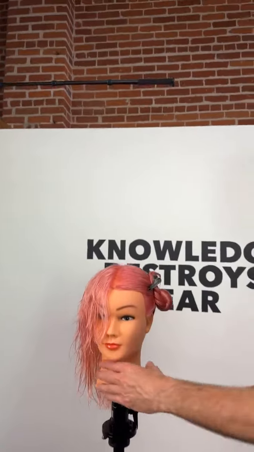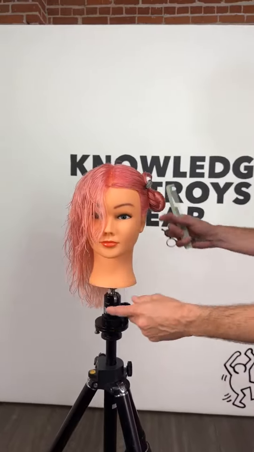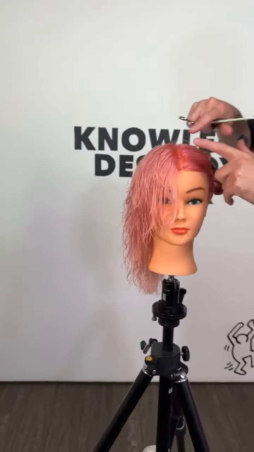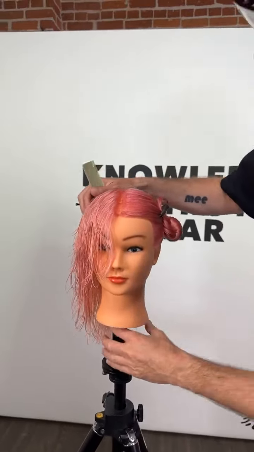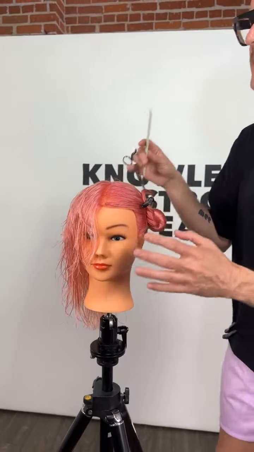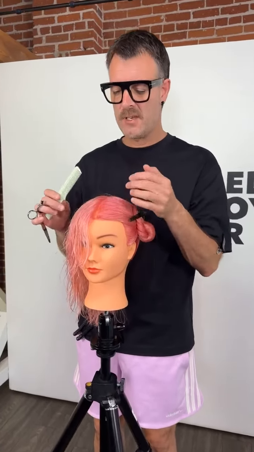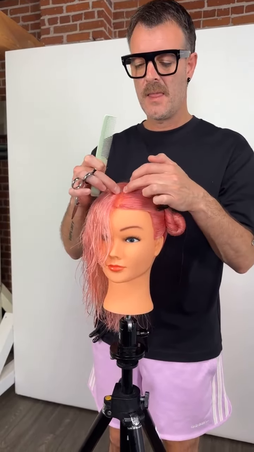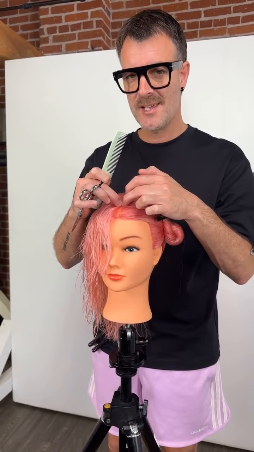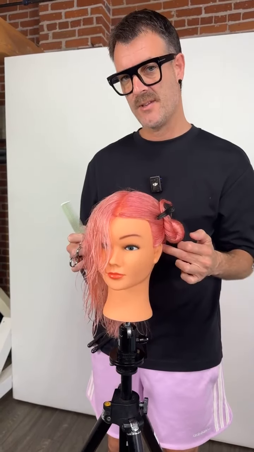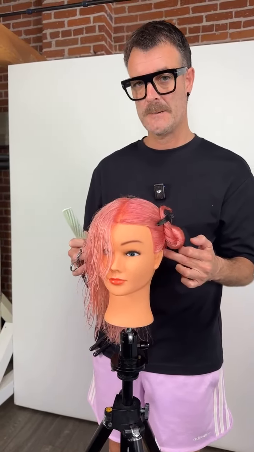Now, I want to make it as easy as possible. So if I was going to cut this side the same as that side, now it becomes difficult because the section size and placement has to be identical. It's easy to get it to start here at the same spot and to finish maybe at the same spot as the other side.